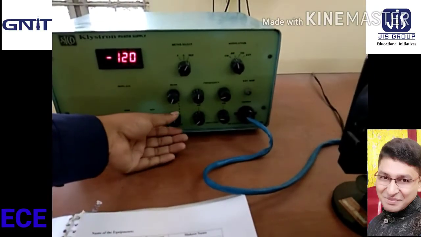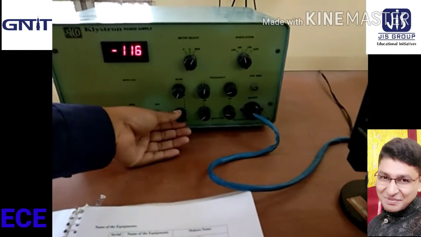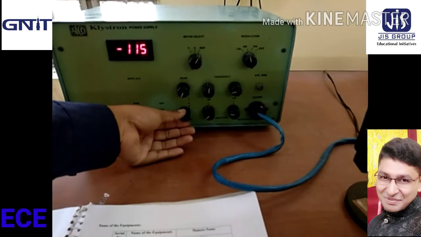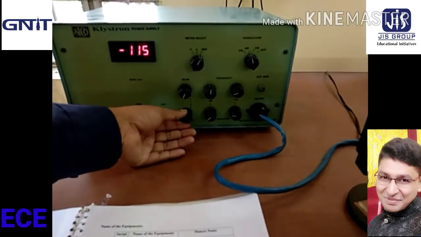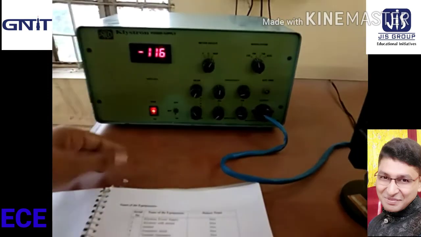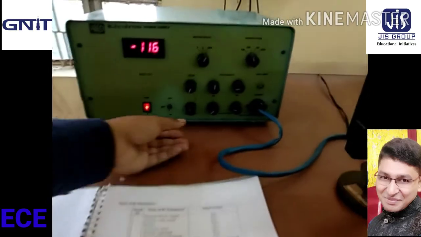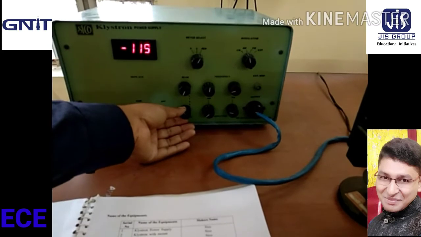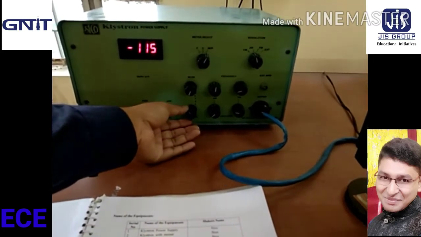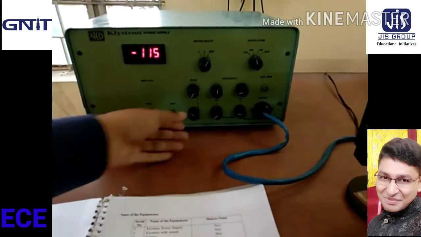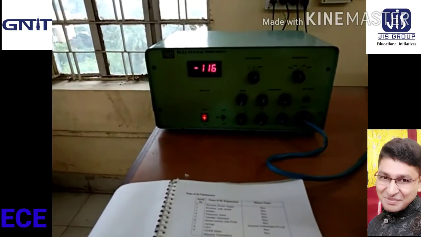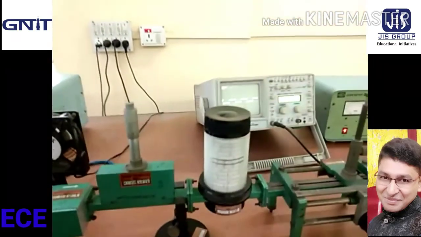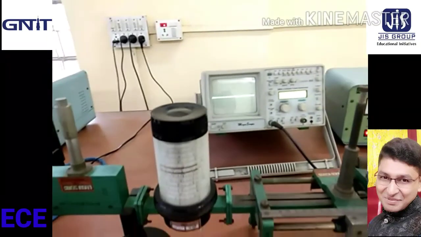Now reduce this value. This is 116. This is the output waveform.